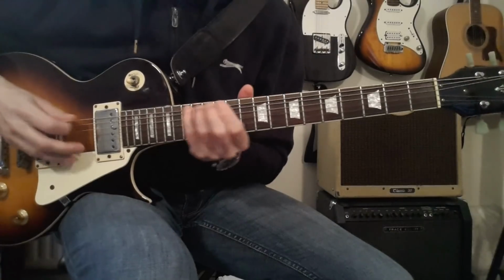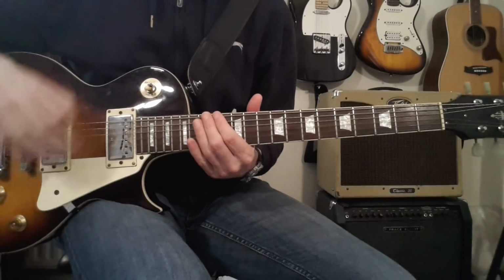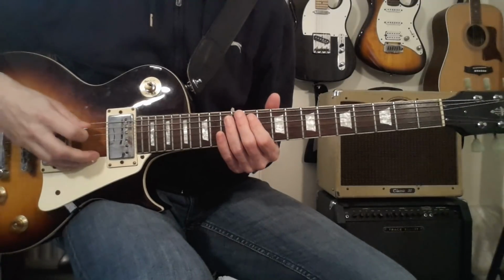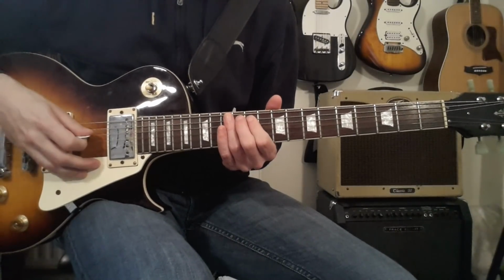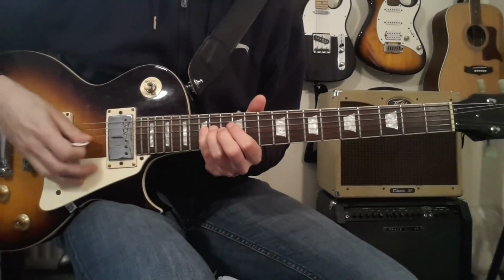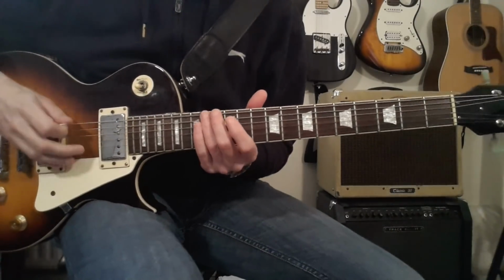Now we have what I think is the hardest bit in this solo. Is a little ascending run that goes like this. What you have there is on the low E you've got 14, 15. All these are hammer-ons, by the way. You pick the first one, hammer on the second. So 14, 15 low E, 11, 12 A string, 11, 12 D string, 14, 15 D string, and then 14, 15 G string. I'll play that through slowly.